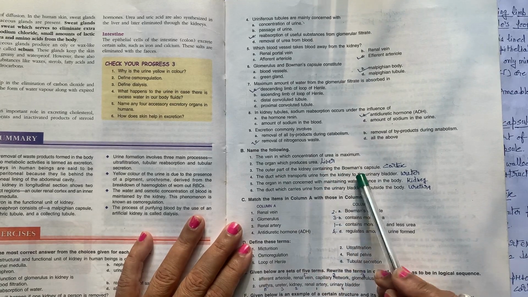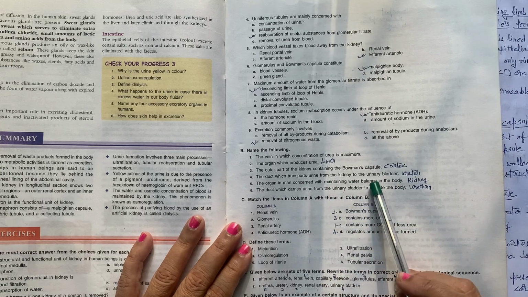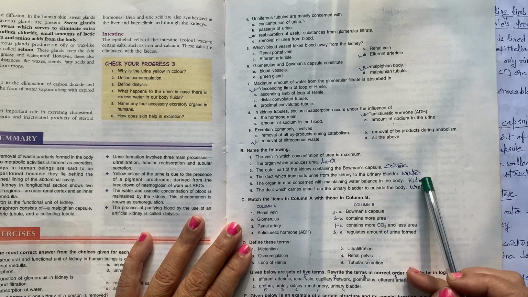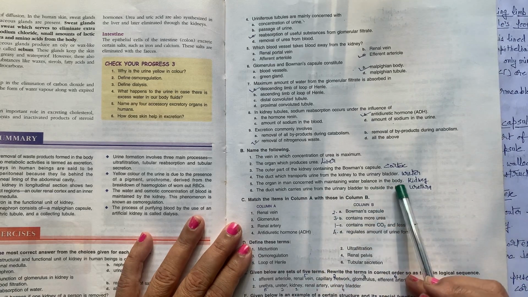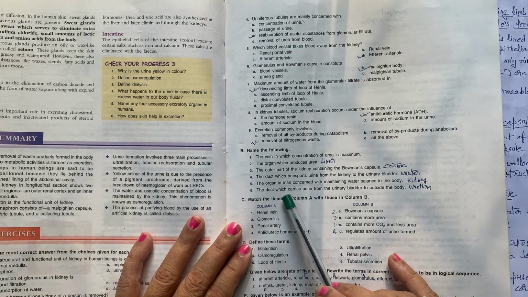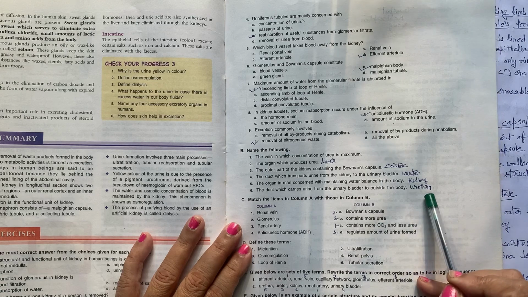Outer part of the kidney containing the Bowman's capsule is cortex. The duct which transports urine from the kidney to the urinary bladder is ureter. The organ of man concerned with maintaining water balance in the body is kidney. The duct which carries urine from the urinary bladder to outside the body is urethra.